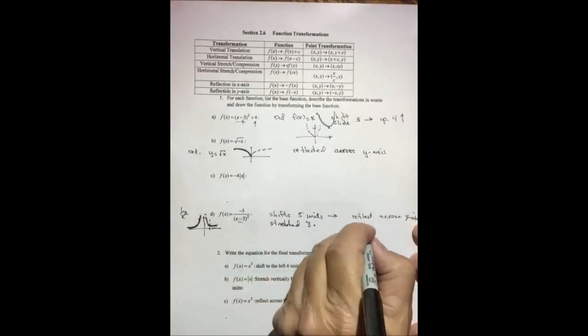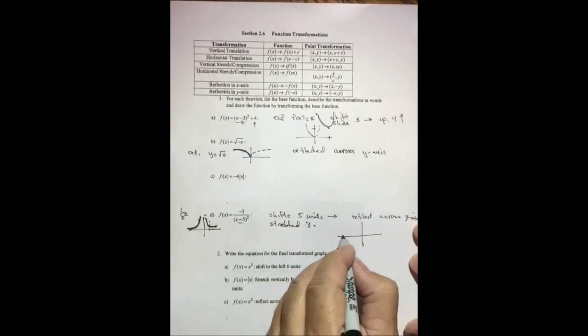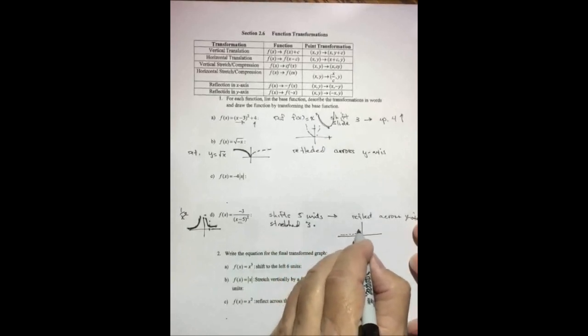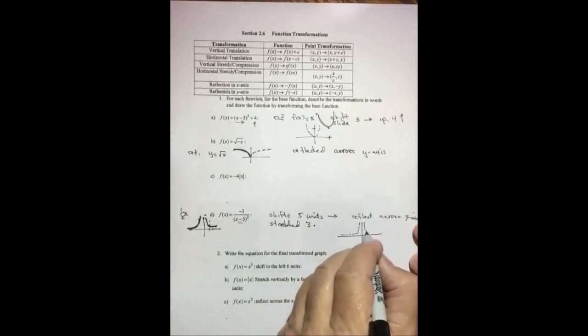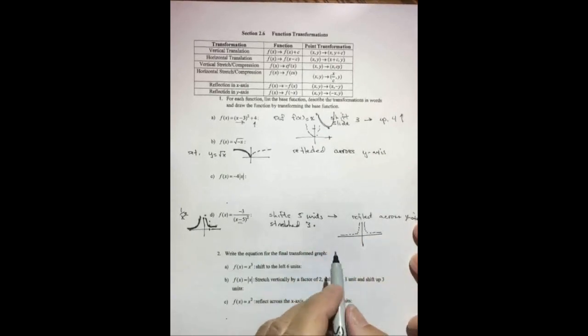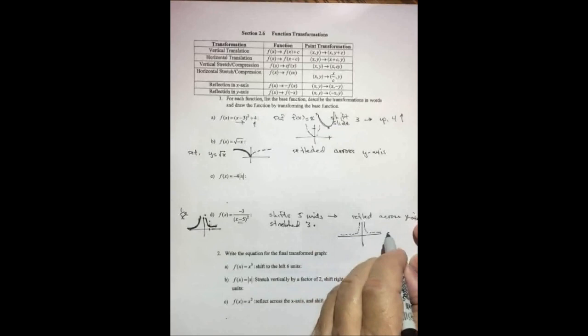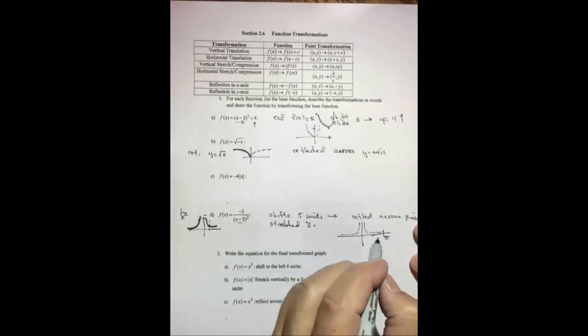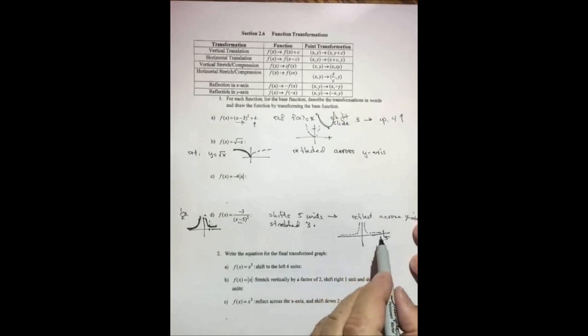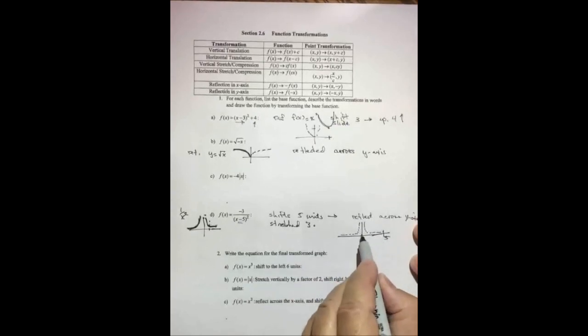Okay, so if we try to put all this together in a curve, what I'm going to do is put in dotted my reference curve. So we're going to slide that 5 units right. Let's say this is 5. It's going to be reflected. So see, everything is shifted 5 units, including this y-axis.